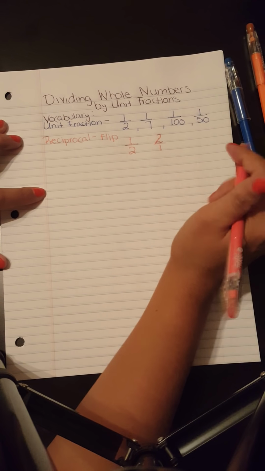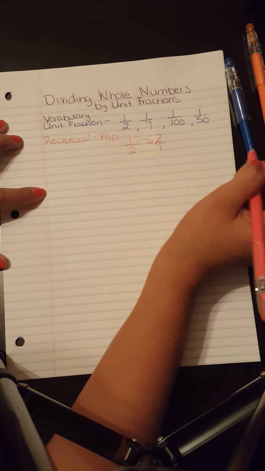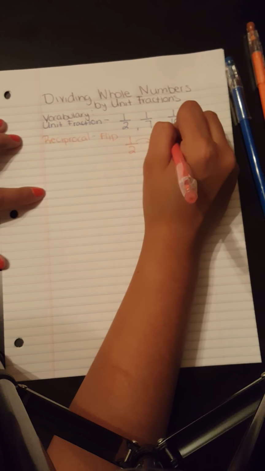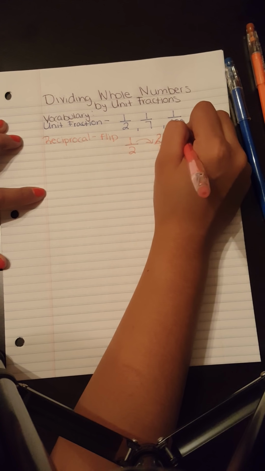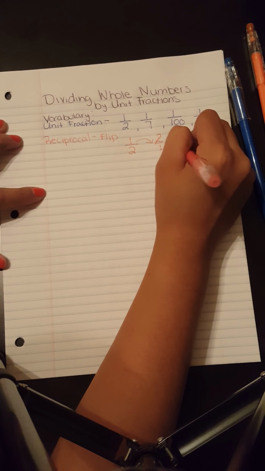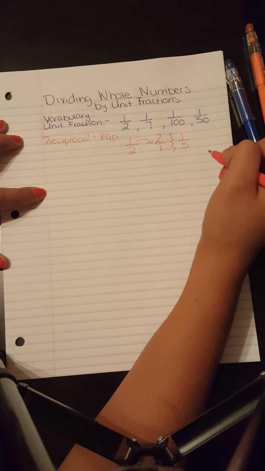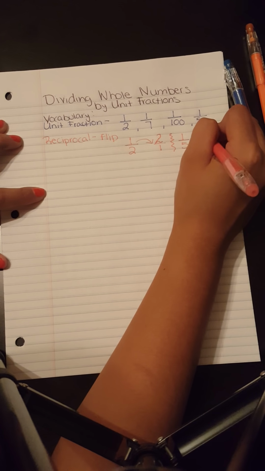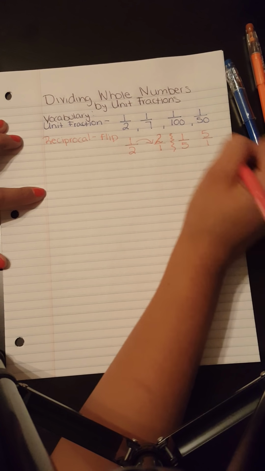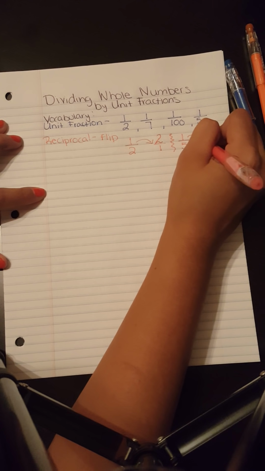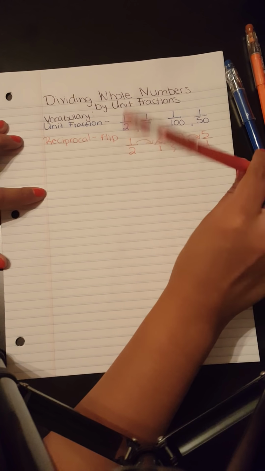You flip it. You turn it upside down. Another example would be, let's just do 1/5, and the reciprocal of 1/5, the 5 goes up, the 1 comes down, 5 wholes. Again, reciprocal just means to flip a fraction.